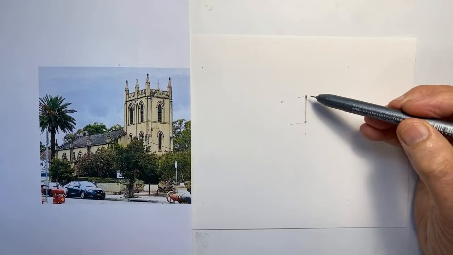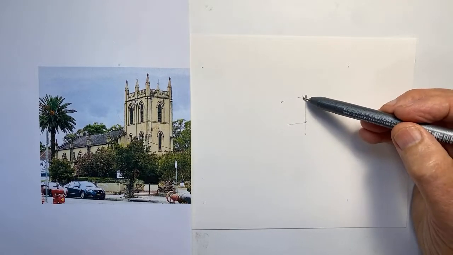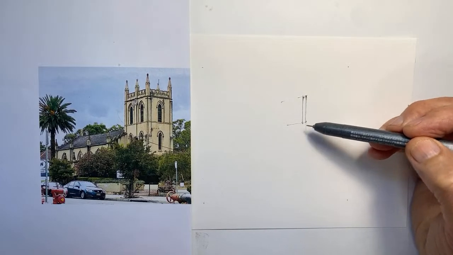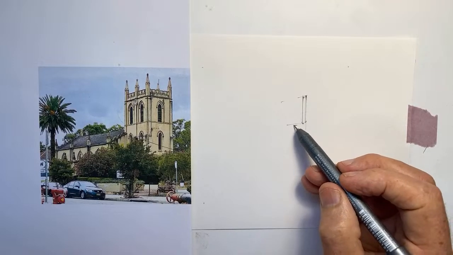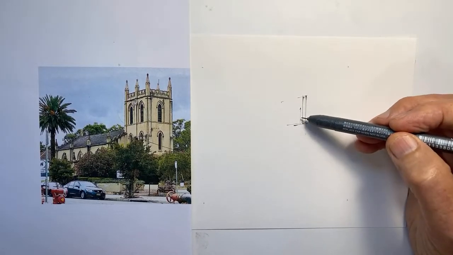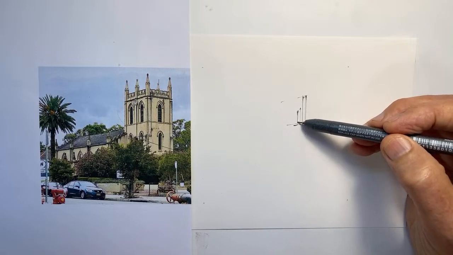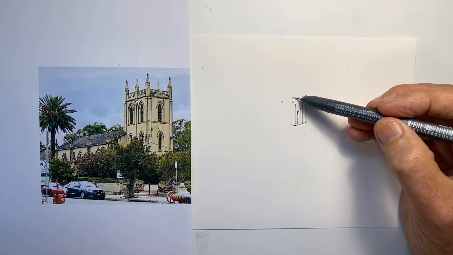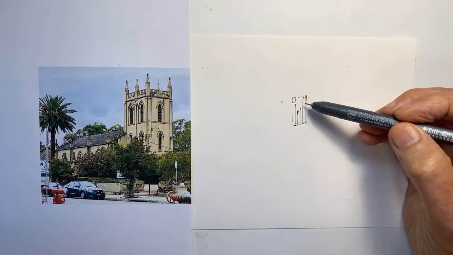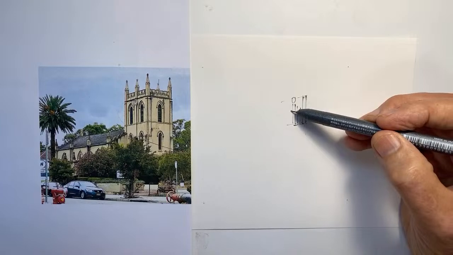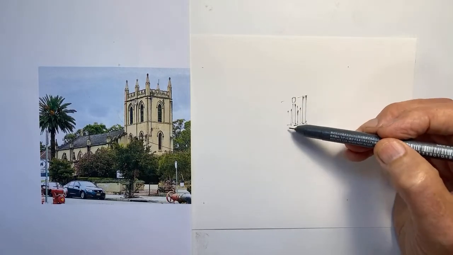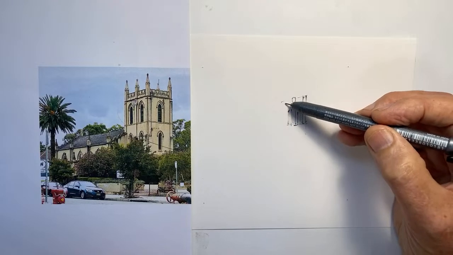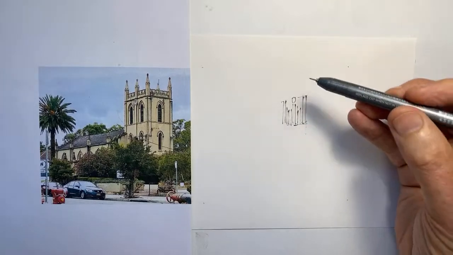There's a clock here that this point 1 is very fine. How's that going?